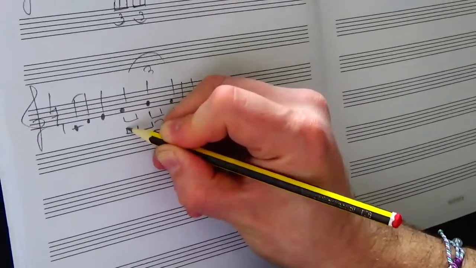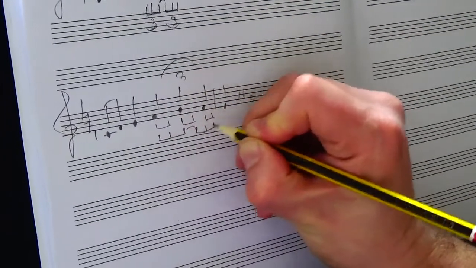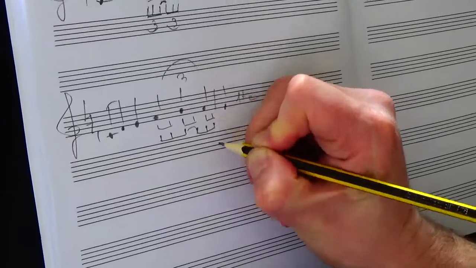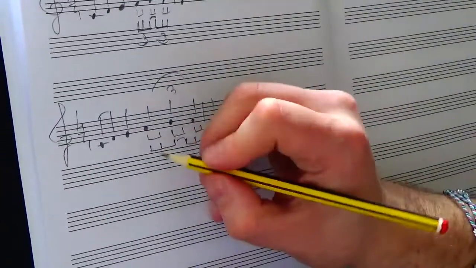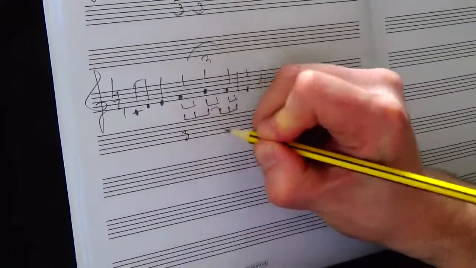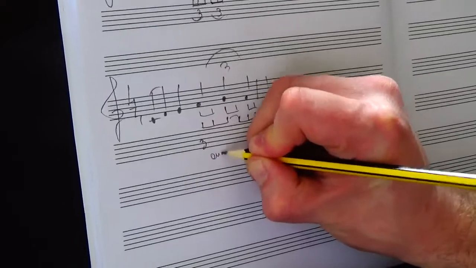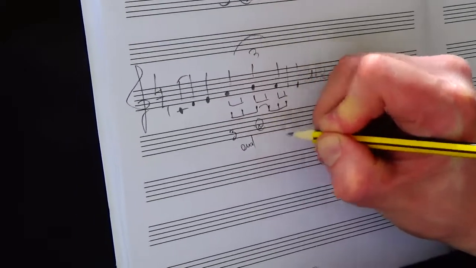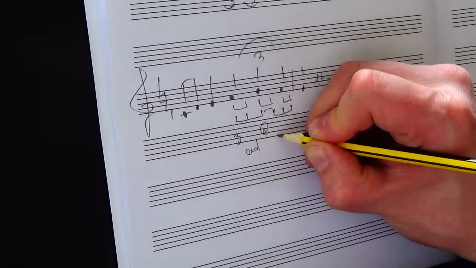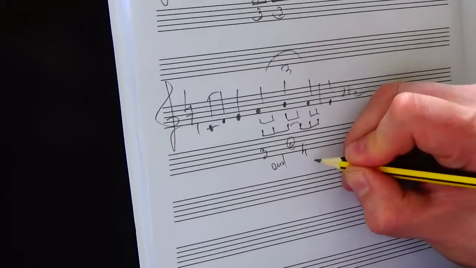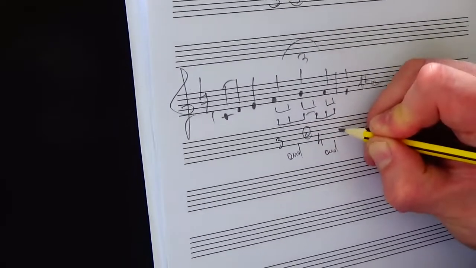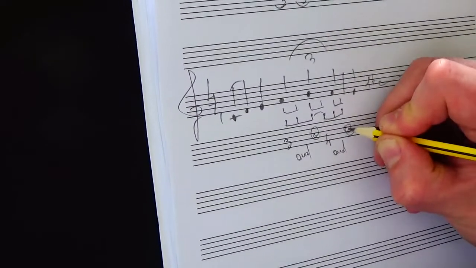These are to be considered like notes, but obviously are subdivisions of these beats. What do you say? Number, in this case 3, and here, A, where I use the A, then we do 4, exactly here, we do and again, and A at the end again.